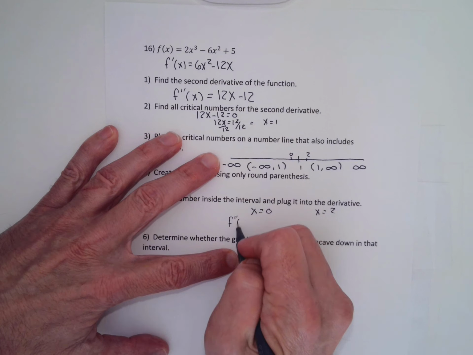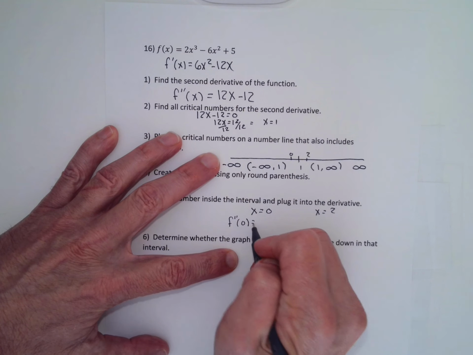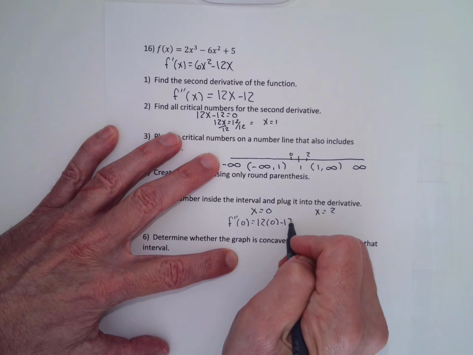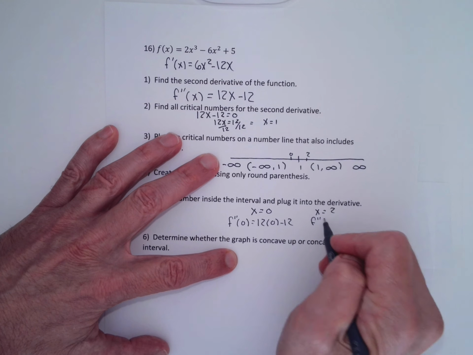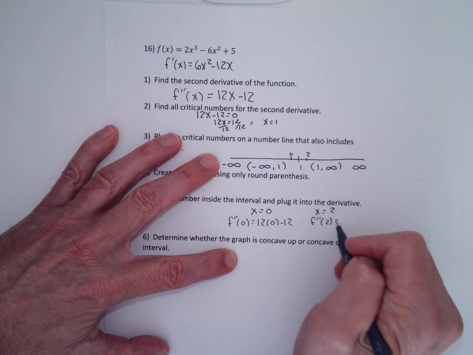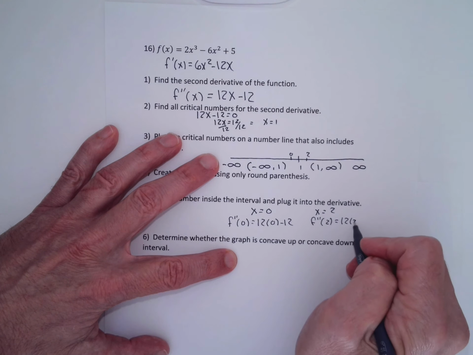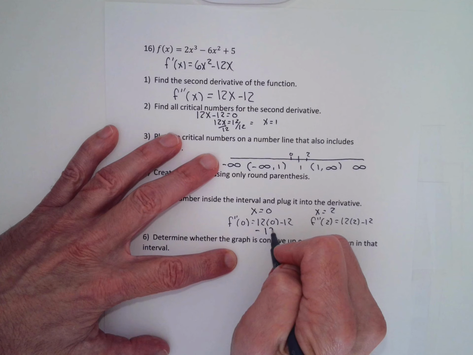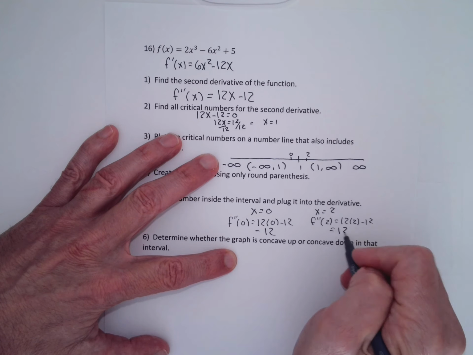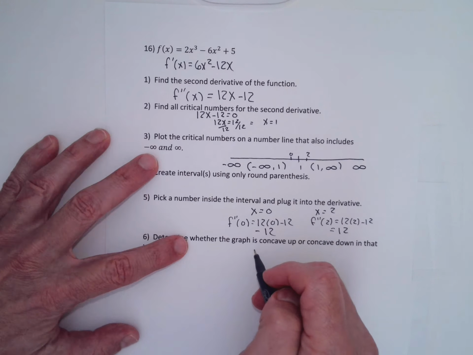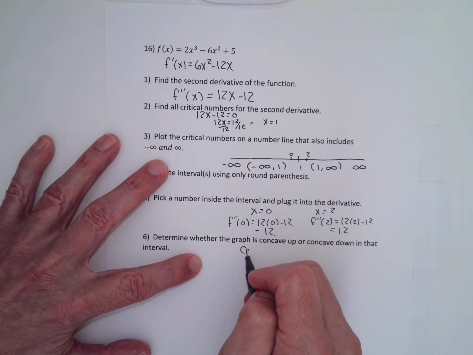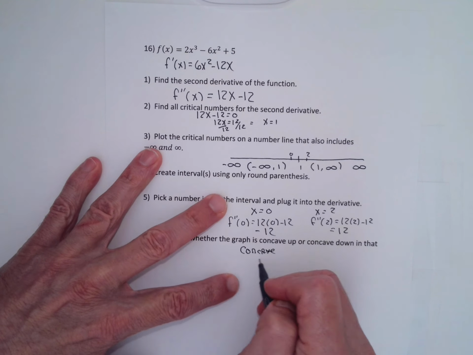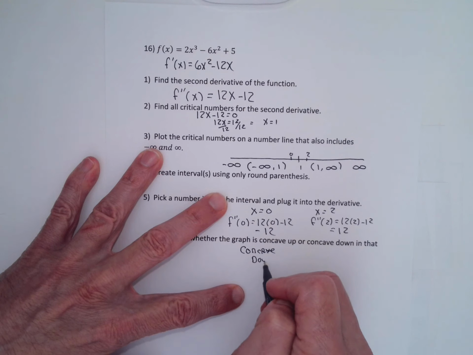f double prime of 0 is 12 times 0 minus 12. And f double prime of 2 is 12 times 2 minus 12. This one comes out to negative 12. This one comes out to positive 12. In the first region, because it came out negative, doesn't mean the graph is decreasing, but the graph is concave down.